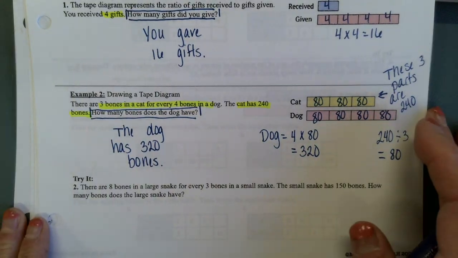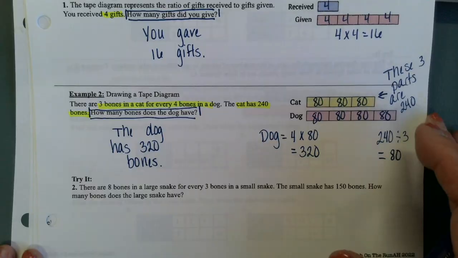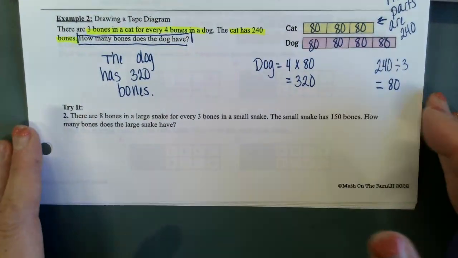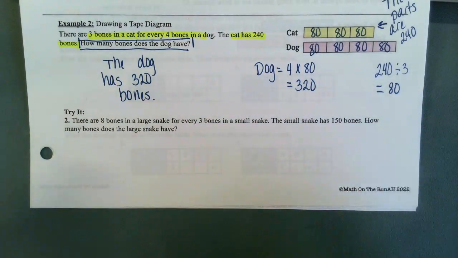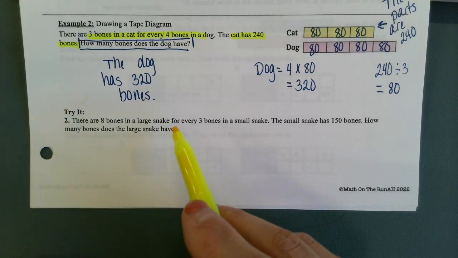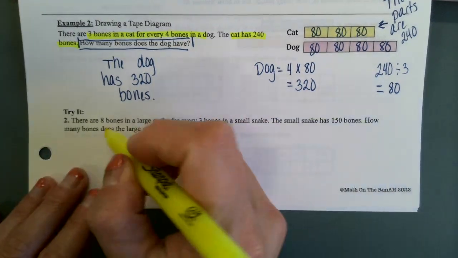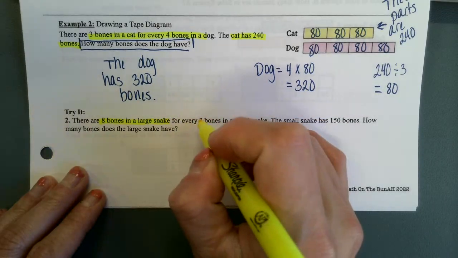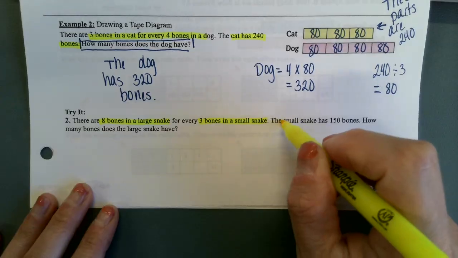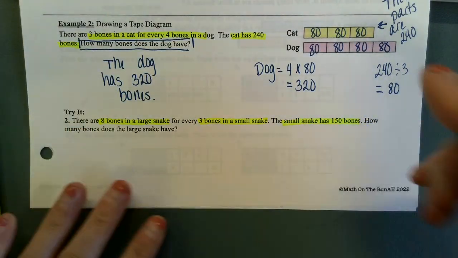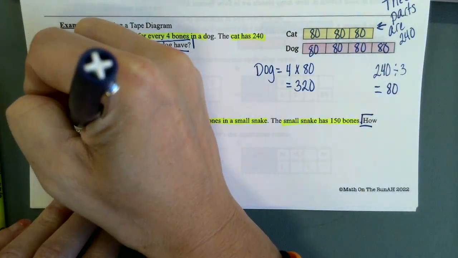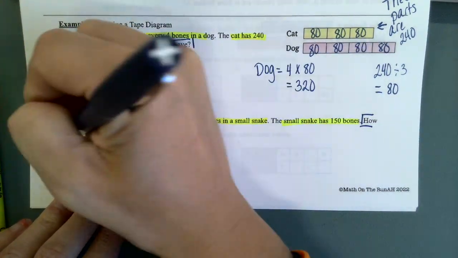Let's try another one, but this time we're going to draw the tape diagram. You will need a ruler for this, and we practiced what this looks like before. We're going to draw the tape diagram and then solve the problem. In this one, there are 8 bones in a large snake for every 3 bones in a small snake. There's our ratio relationship. The small snake has 150 bones. We're going to answer the question, how many bones does the large snake have?